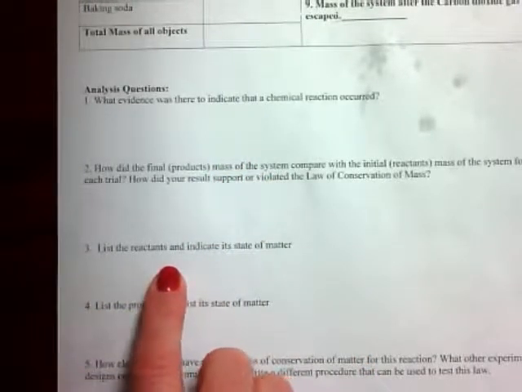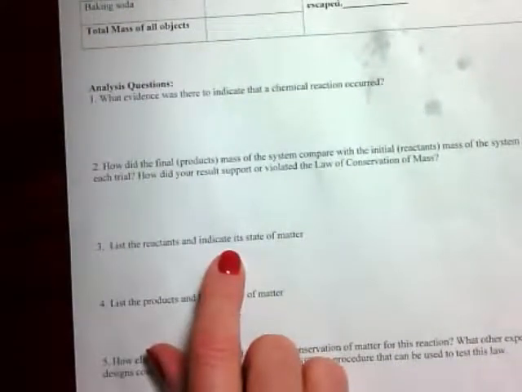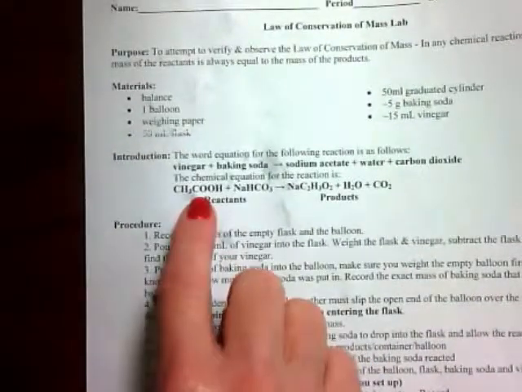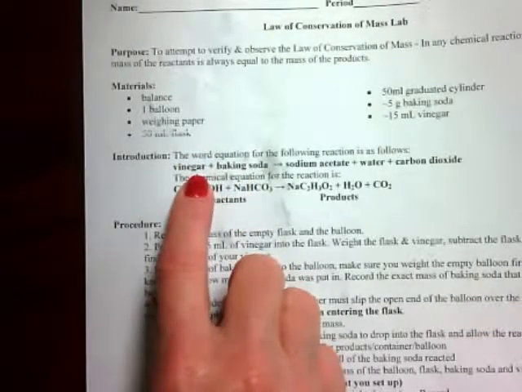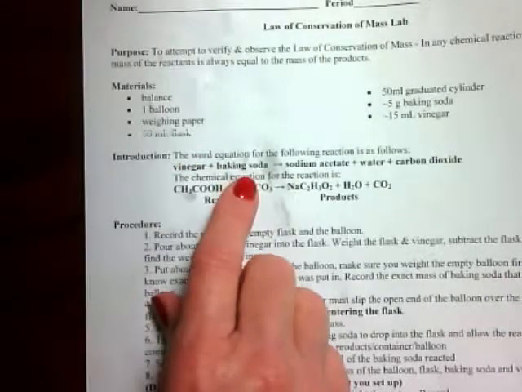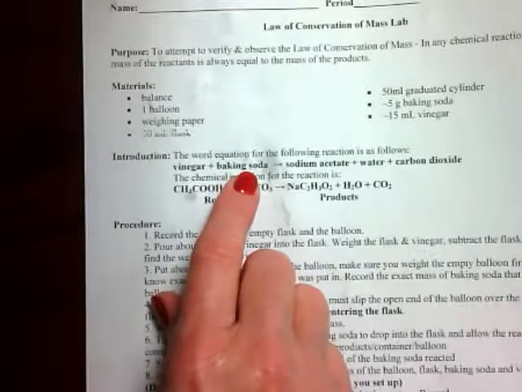Now the reactants over here, it says list the reactant and indicate the state of matter. Well, the reactants were on the other side. They are vinegar and baking soda. Vinegar, of course, is a liquid. Baking soda is a solid.